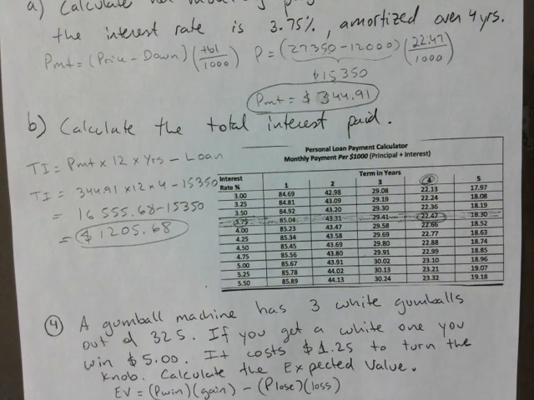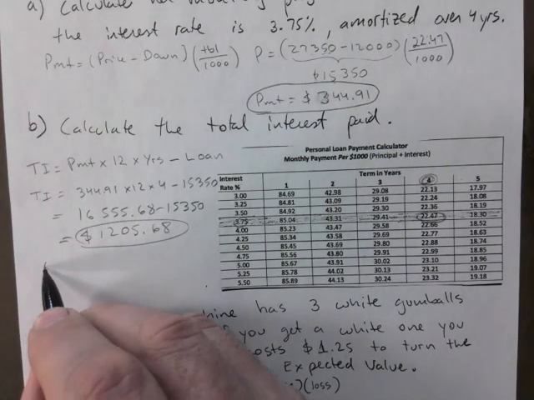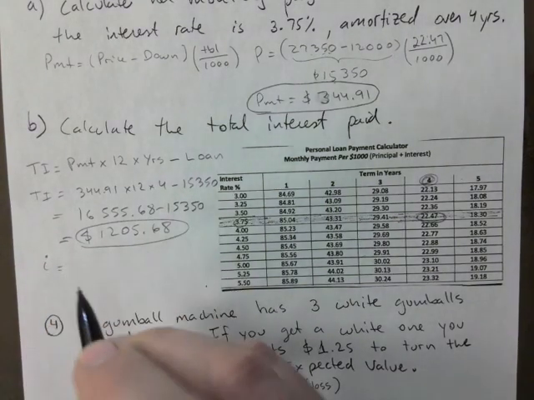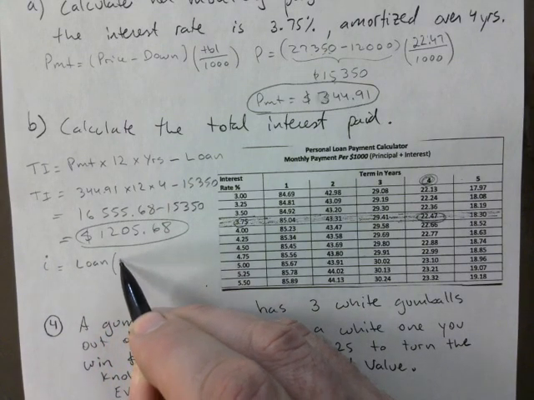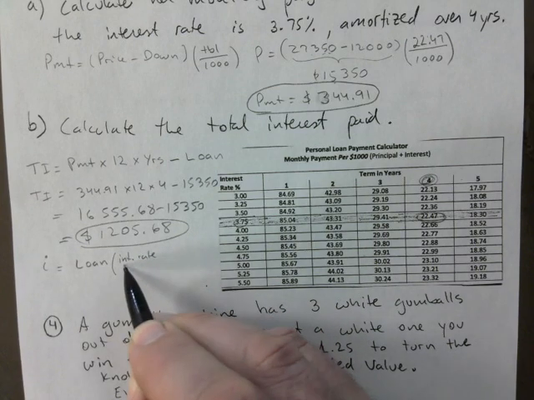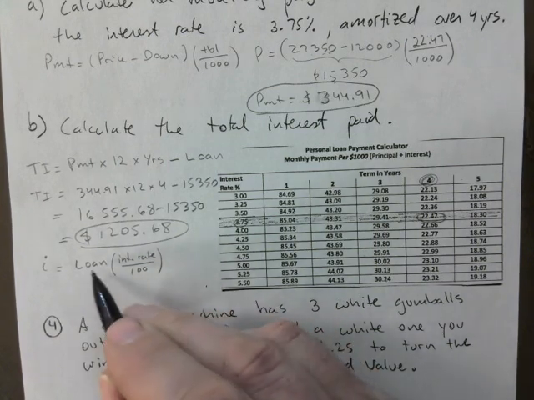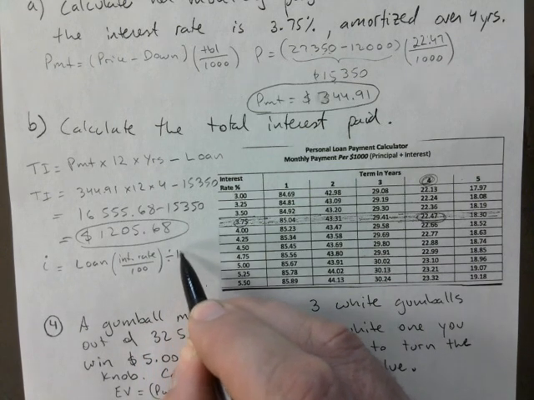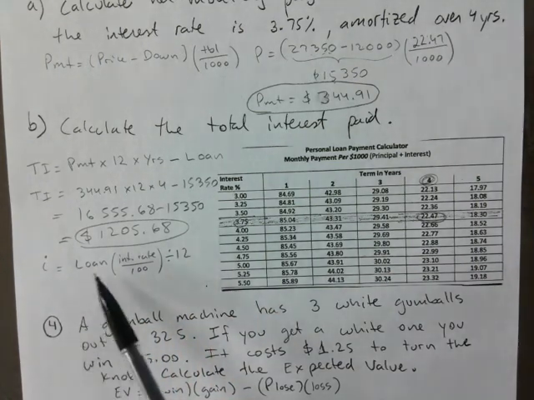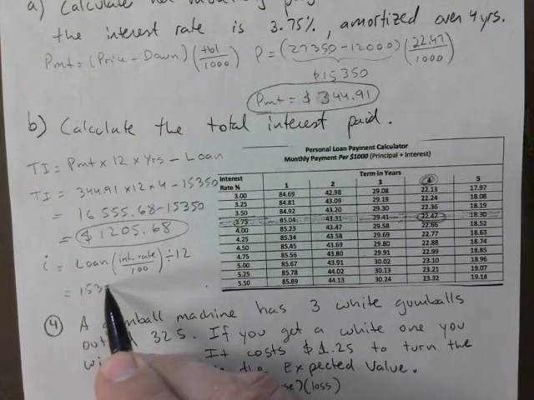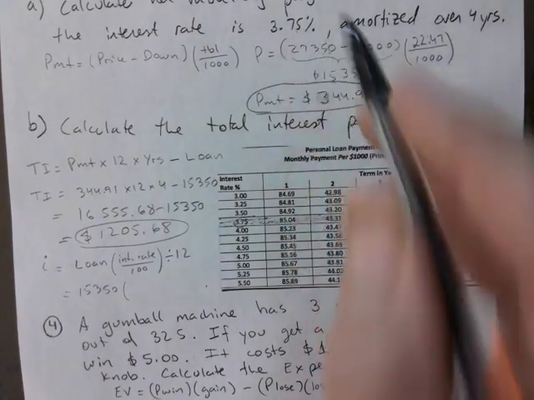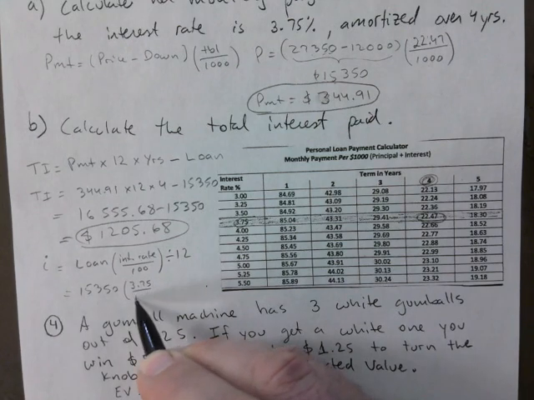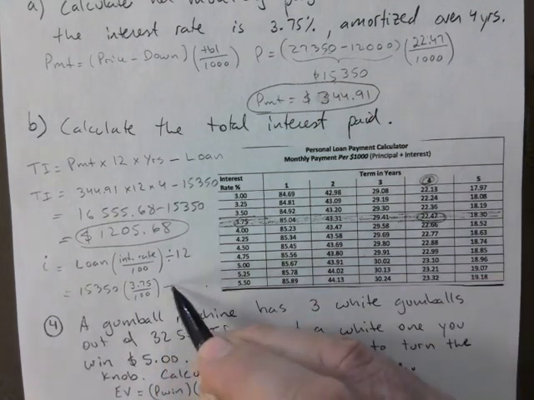And if Mr. Erickson is sneaky and puts in the first month interest, do you remember that one? The first month interest would be lowercase i, and that is loan times interest rate divided by 100, and all of that divided by 12. So if I ever ask you that, your loan is 15,350. Your interest rate, not this rate, guys, the interest rate right here, is 3.75 divided by 100, because it's a percent. You've got to turn it into a decimal.